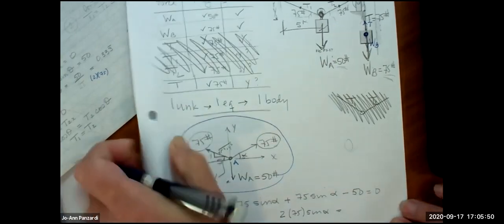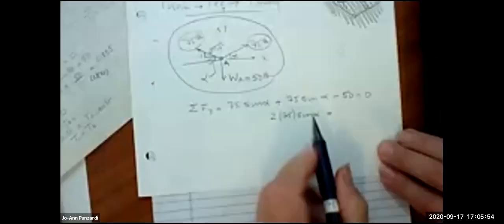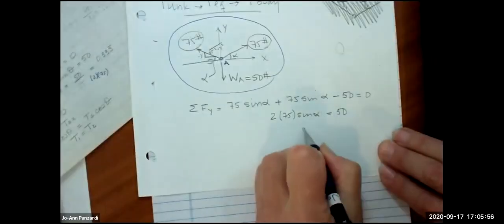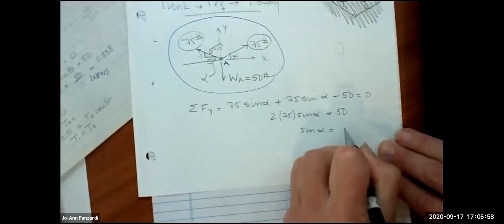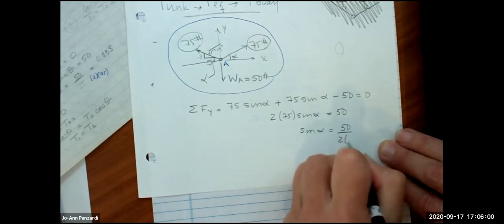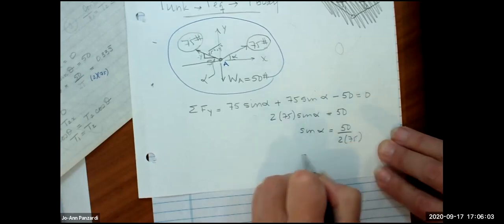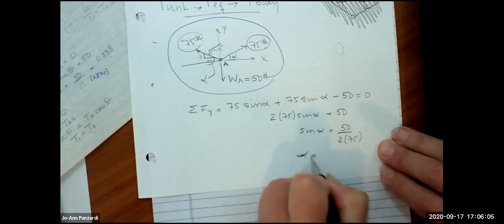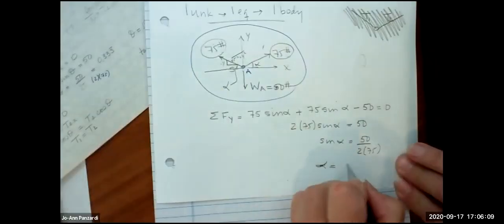Okay, so this is 2 times 75. 2 times 75 times sine of alpha is equal to 50. Sine of alpha equals 50 over 2 times 75. That means alpha is the inverse sine, and alpha turns out to be 19.